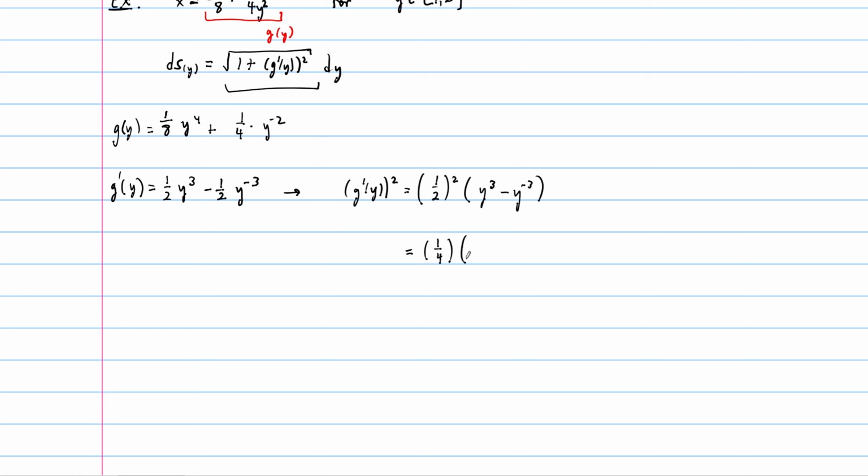So 1/4. And then when we multiply this out, y, this is squared. There we go. That was squared. So this is then y to the 6th, right? Y cubed times y cubed, y to the 6th, minus 2 times y to the 0. I'll write it out, but think about what that is. And then plus y to the minus 6.